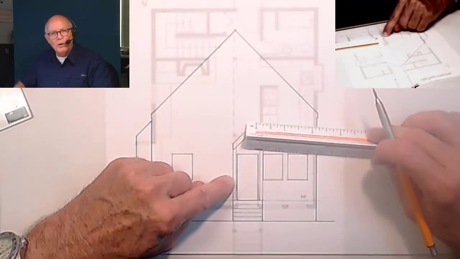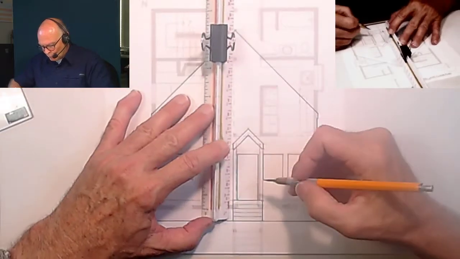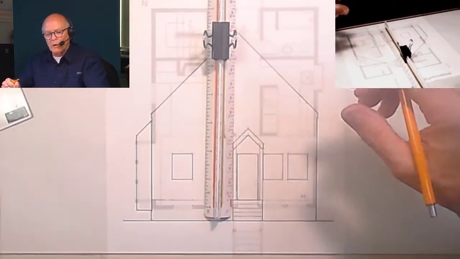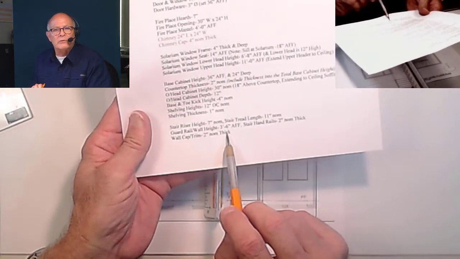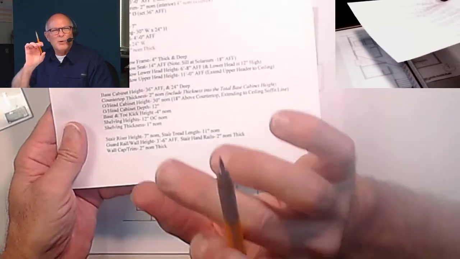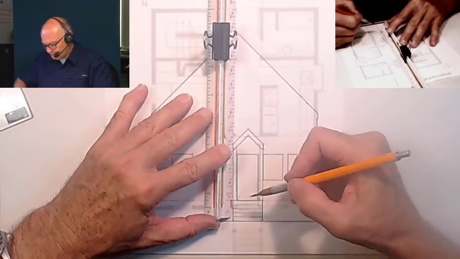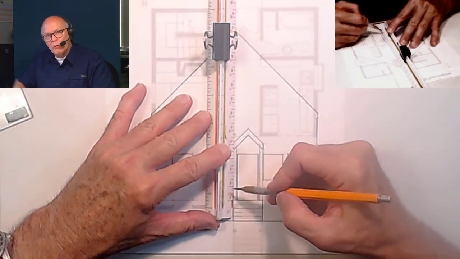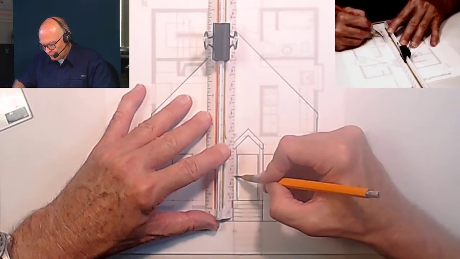So here's our post on this side and this side. We're going to put them on both sides. So we're going to measure how high up the guardrails are. It says the guardrails are 3'6", okay, and that the handrails are a nominal 2 inches thick. We're not going to worry about that. We'll see that in a bit. All right, so that's 42 inches, 3'6". 1, 2, 3, and 6.